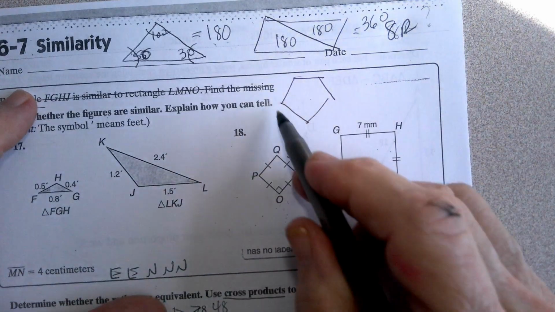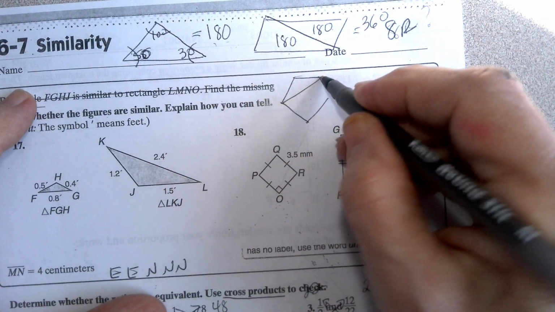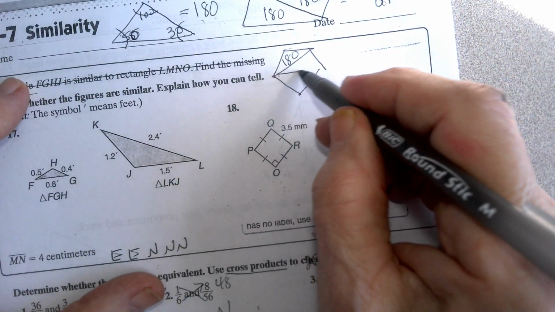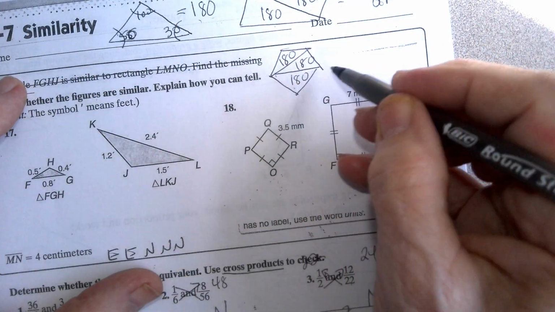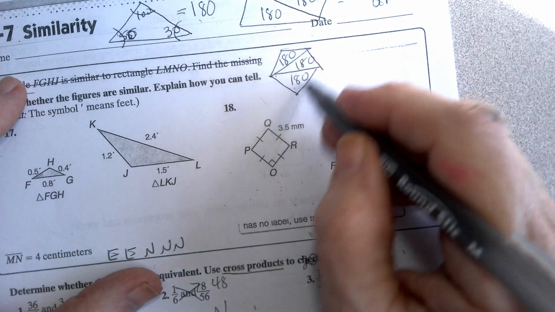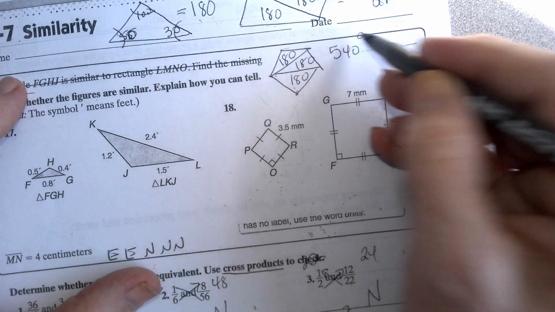Okay. So if I have a pentagon, I could draw from here to here one triangle. I could draw from that same vertex to here. I could draw another triangle. And I've got one triangle left. So the total of all of these angles is 180 times 3, which is 540. And you could keep going.